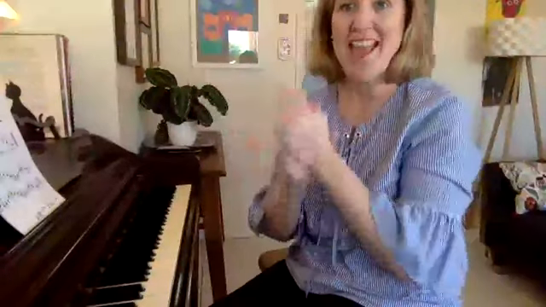So let's try clapping 4 quarter notes and then a dotted quarter and an 8th. So here we go. Remember, the quarter is just 1 beat, but I'm going to use my voice to say the and for the half part. 1 and 2 and 3 and 4 and 1 and 2 and.